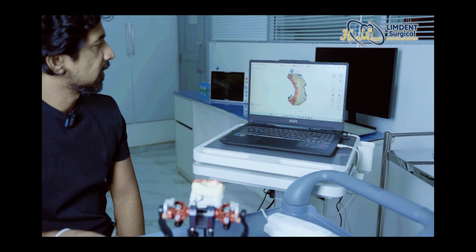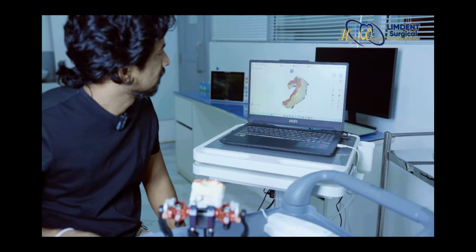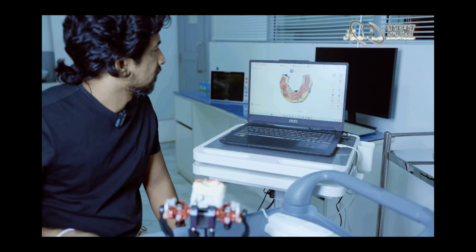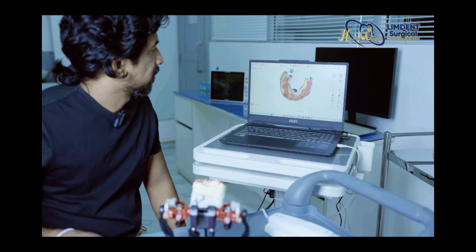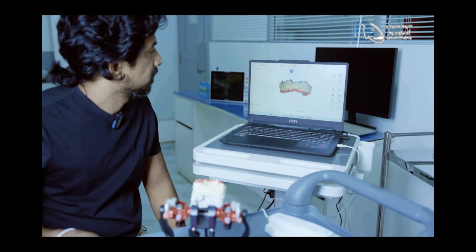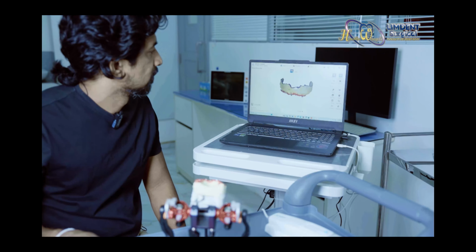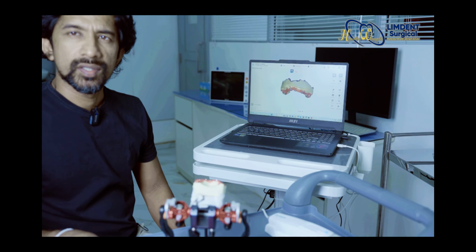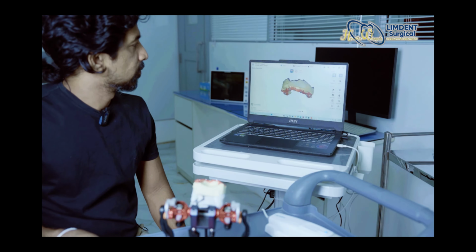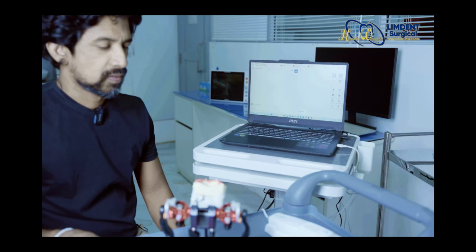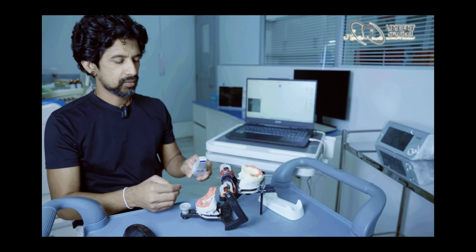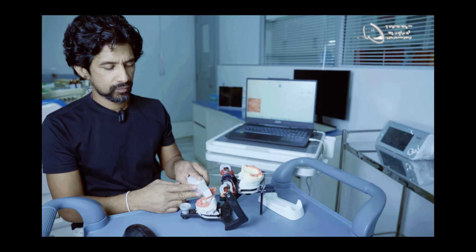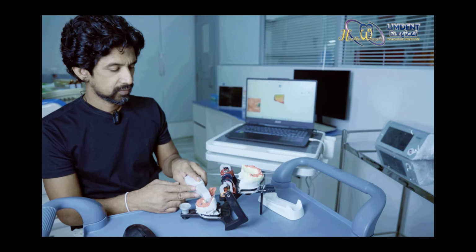I can go ahead and check whether you got the proper data of the upper arch for us to proceed with the virtual bite registration. Now we'll move on to the lower cast. We'll be starting to record the impression surface of the implant bed.